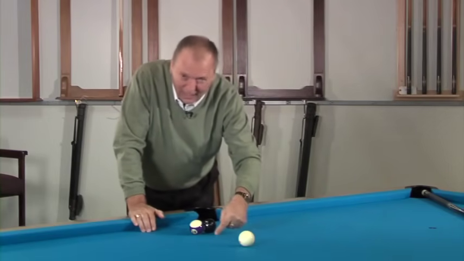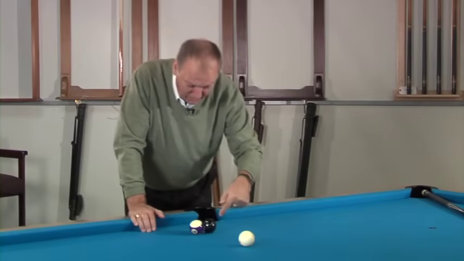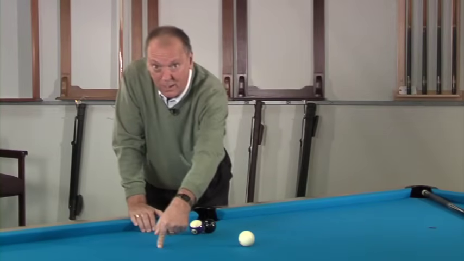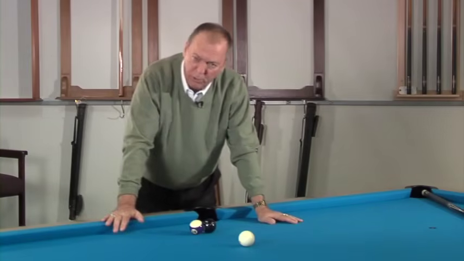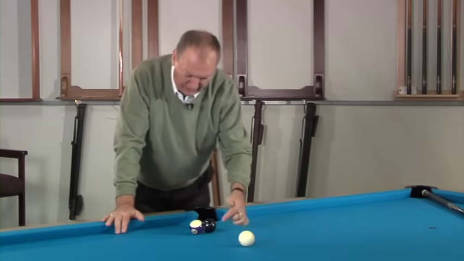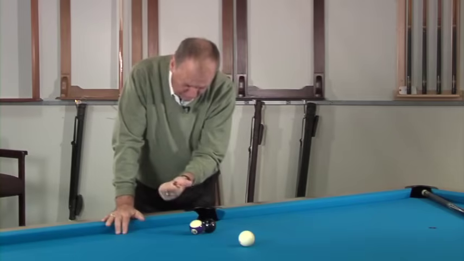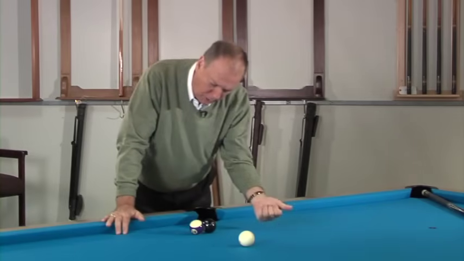If you hit the 8 a hair first, which is a good hit, the cue ball will go to the left. So that's how you tell on a shot like this which one you hit first. If you hit the 8 first, the cue ball goes that way. If you hit the 12 first, it'll go this way.